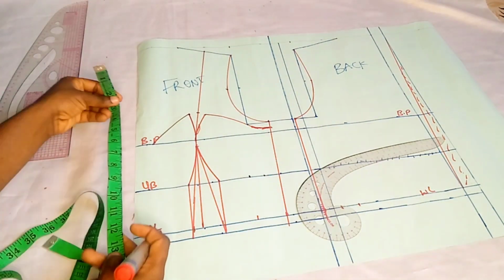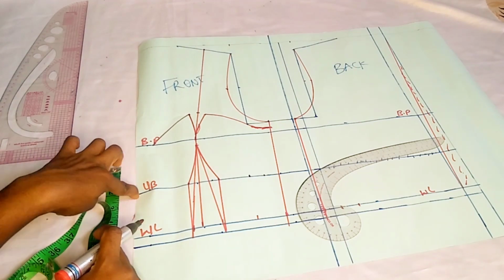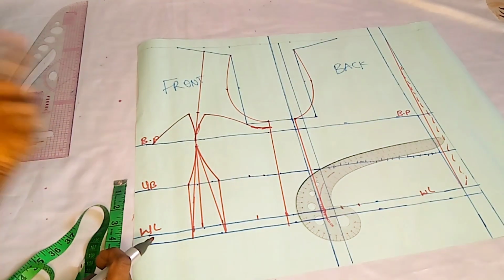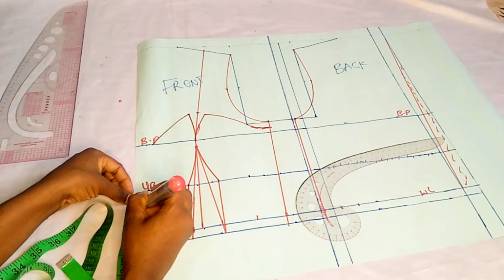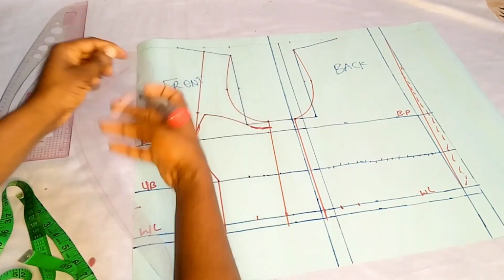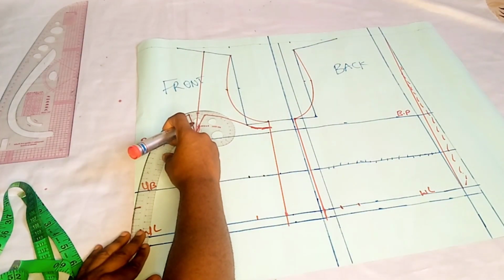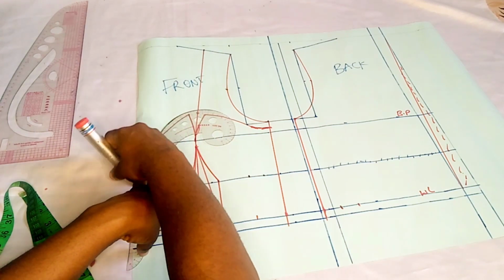I'm going to determine where I want this illusion to stop. I think it is best to stop either on the underbust, or you come down by 1 inch from the underbust. So I'm going to come down by 1 inch from the underbust, place my French curve like this and connect it. It depends on how wide you want yours to be.